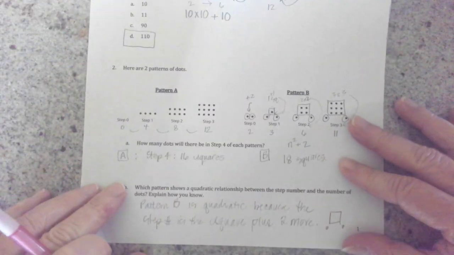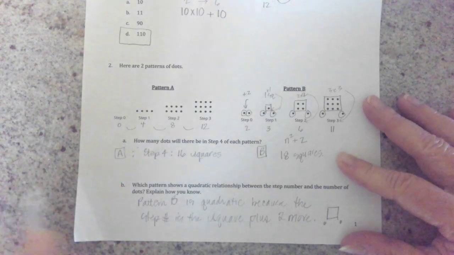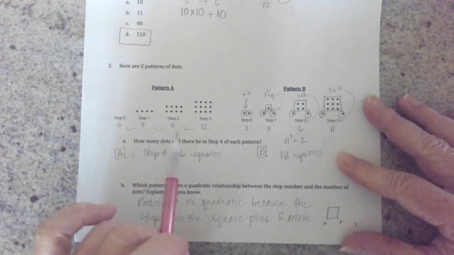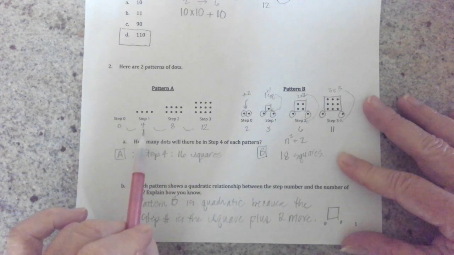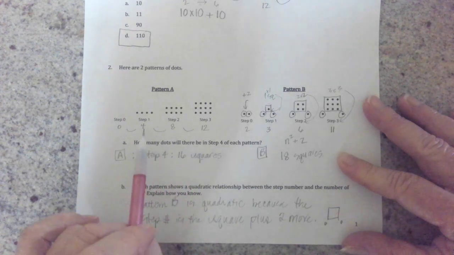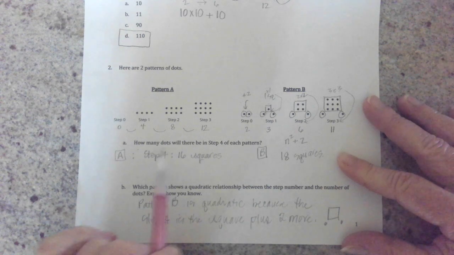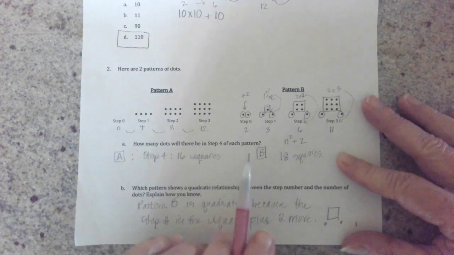Moving on, number 2 asked me to look at the pattern of dots. How many dots will be in step 4 of each pattern? What I needed to do first is figure out what the sequencing was. So I know here I went from 0 to 4 to 8 to 12, noticing that I'm adding 4 each time. Therefore, step 4, if I add 4 here, would be 16 squares.